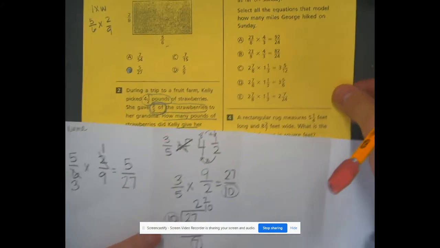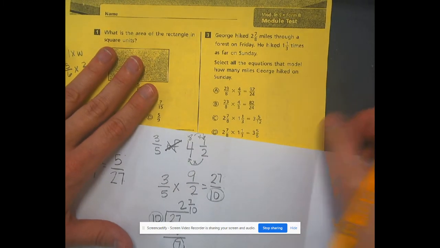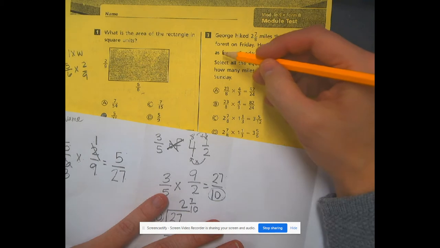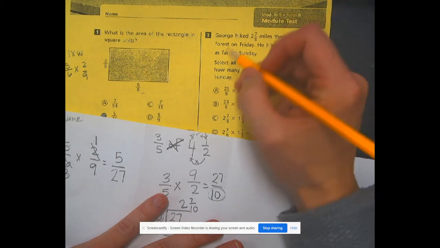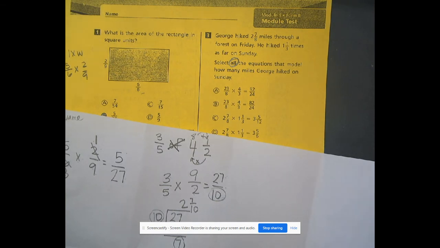Okay, number 3. George hiked 2 7/8 miles through a forest on Friday. He hiked 1 1/3 times as far on Sunday. Select all the equations that model how many miles George hiked on Sunday.